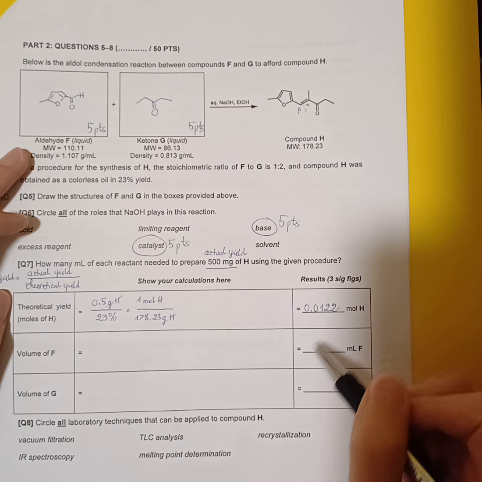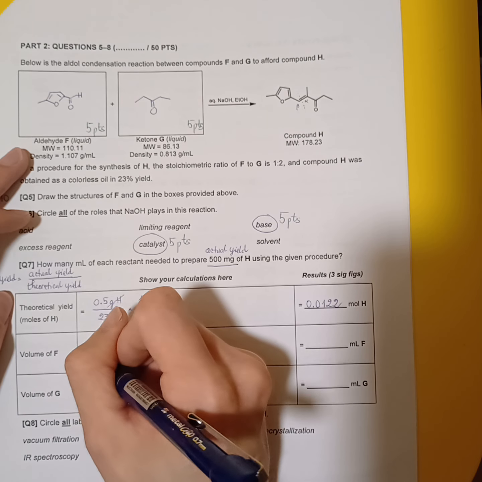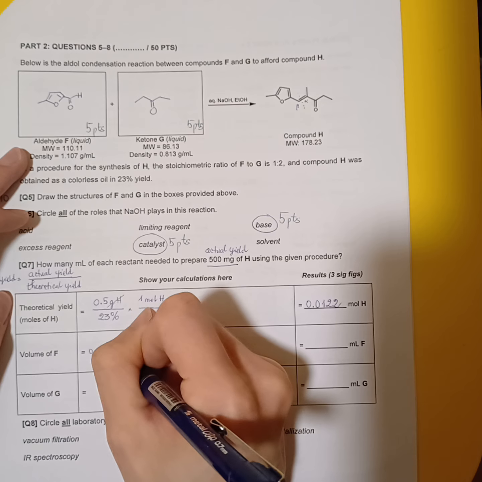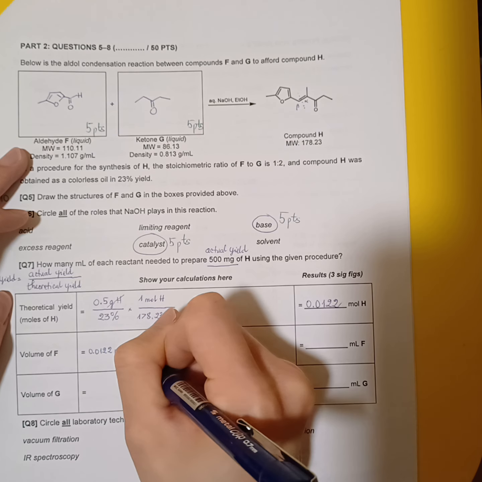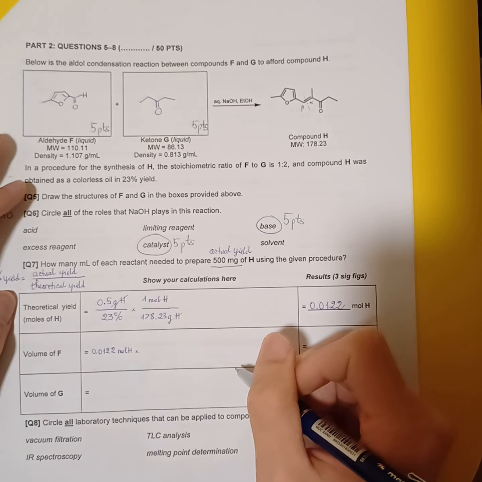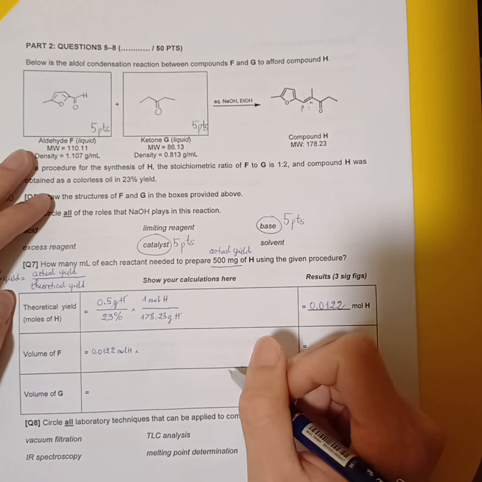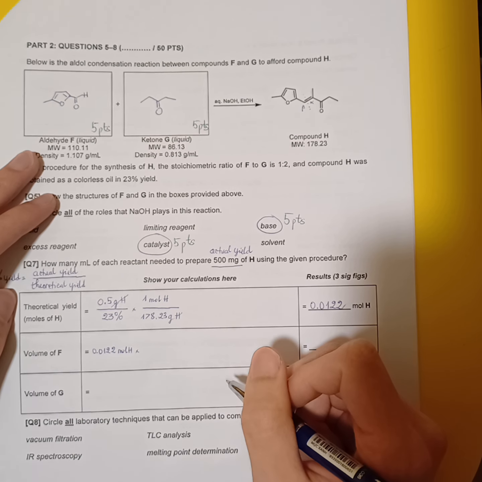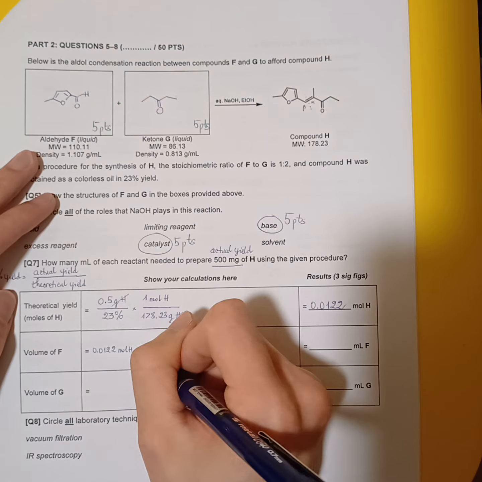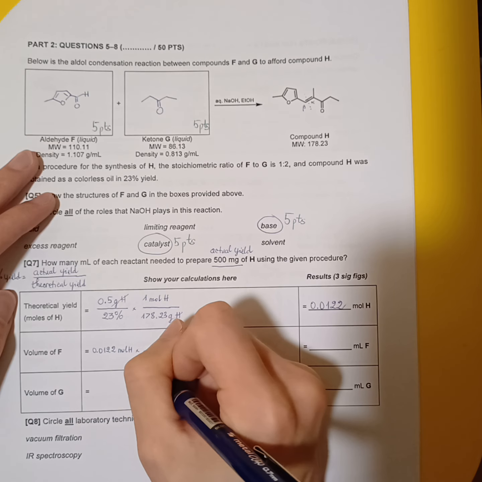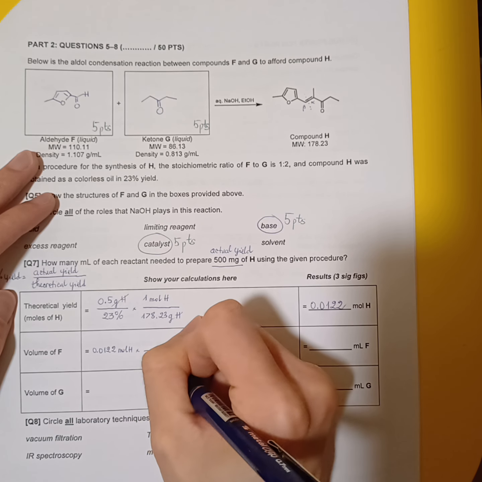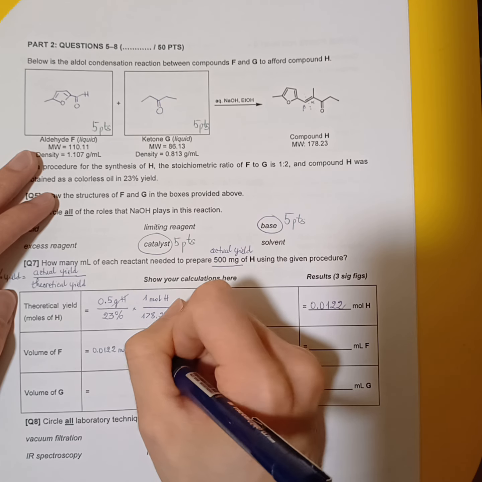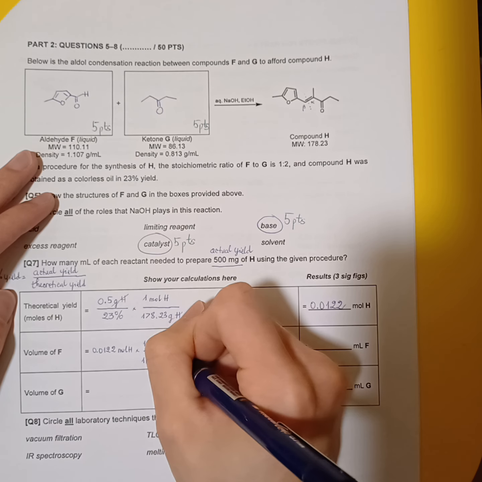So now from the mole of H, we can see that for each 1 mole of aldehyde F, we will produce 1 mole of compound H. So 1 mole of compound H is produced from 1 mole of compound F.